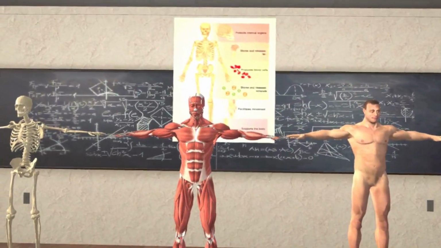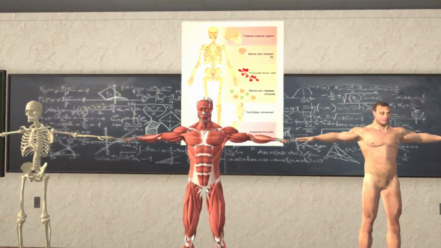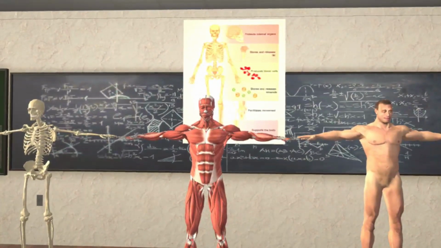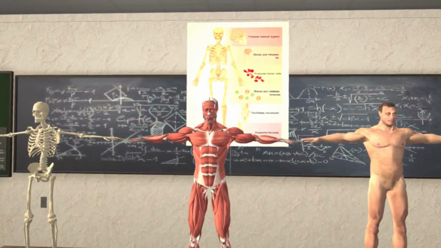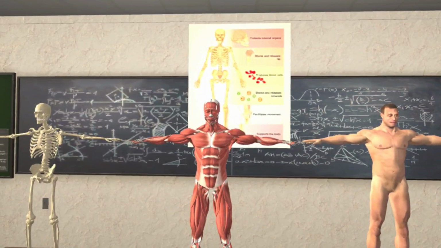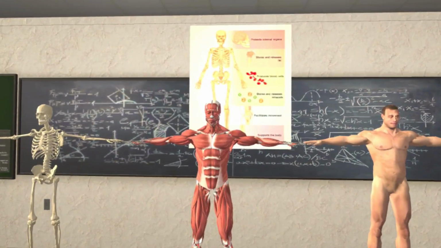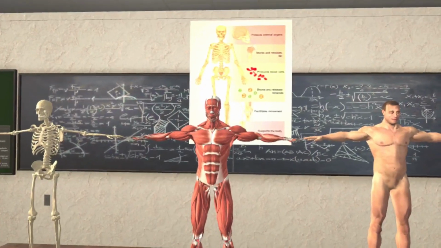They are also important when it comes to the storage of minerals. The skeletal portion of the system acts as a reservoir for calcium and phosphorus, which are essential to the body's functioning. Bones contain more calcium than any other organ, and when blood levels of calcium drop too low, bones release these minerals back into the blood, maintaining mineral homeostasis.